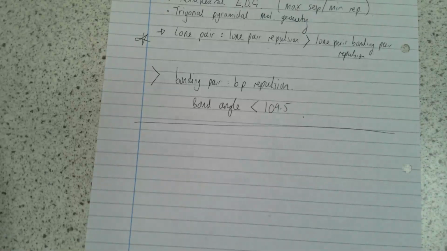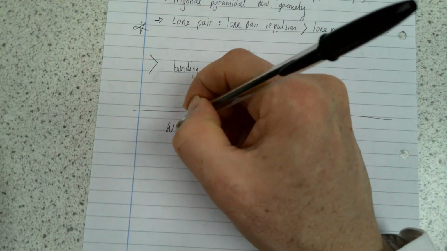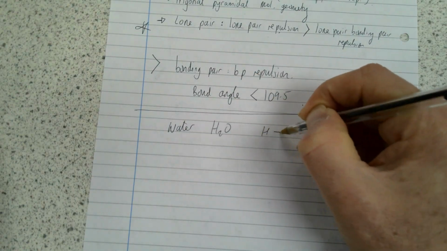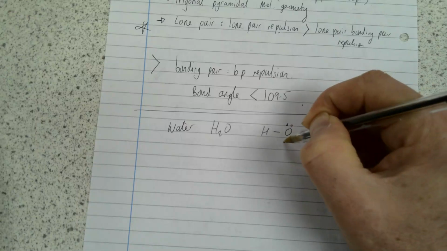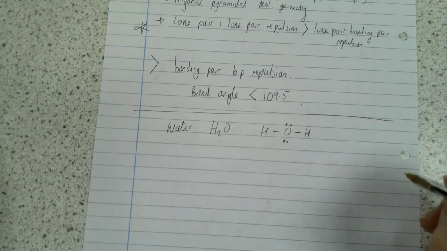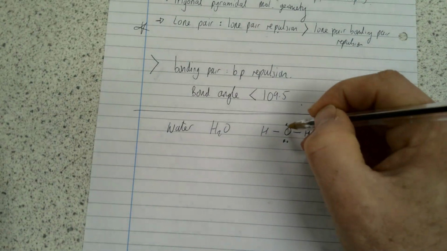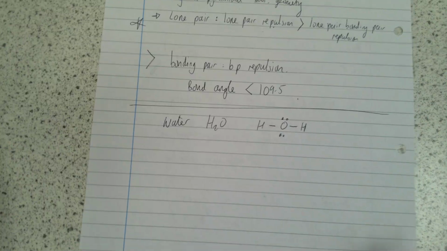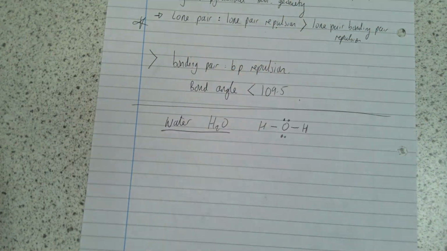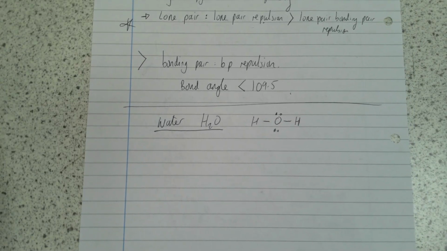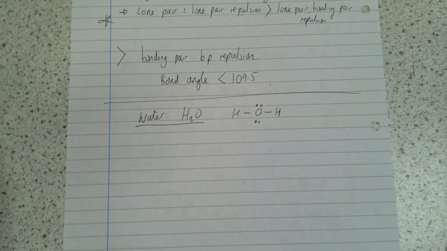Let's do another example. Let's do water, which we all know is H2O, and we all can draw a Lewis structure for. Well, some of us couldn't draw a Lewis structure of water in our recent test, unfortunately. Some of you put hydrogen in the middle with oxygens either side, which is slightly depressing, but never mind. So that's what water looks like up to this point, the GCSE version of what water looks like.